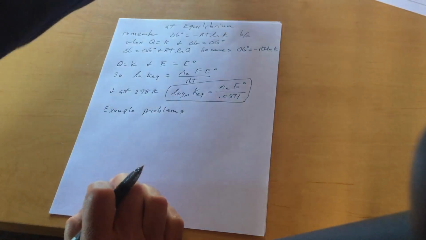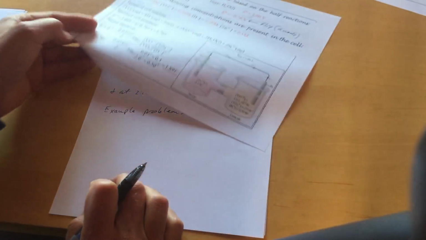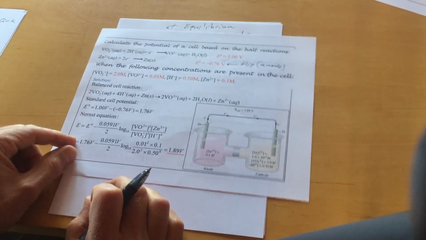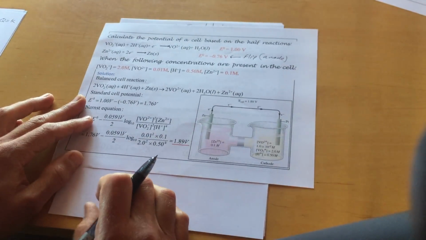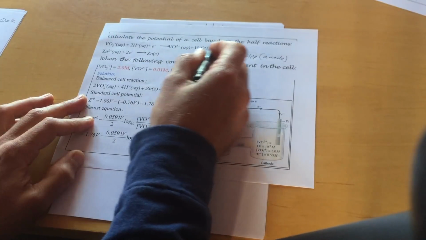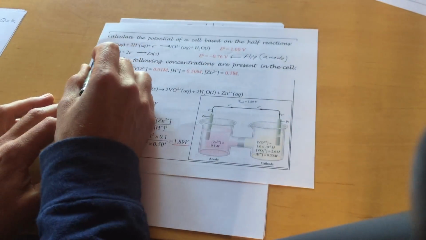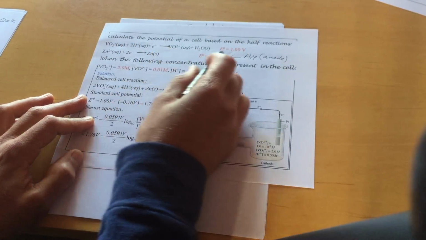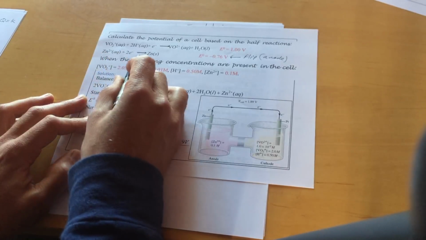Okay, so the first problem here is from the lecture notes, the slides, which says calculate the potential of a cell based on the half reactions. This one here, vanadium oxide, and this one here, the zinc.